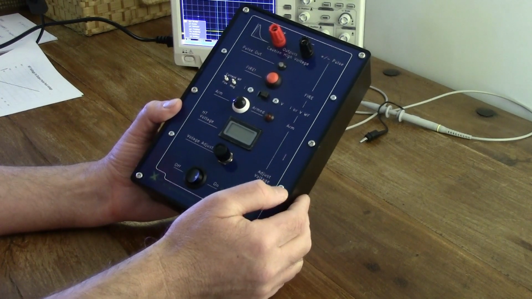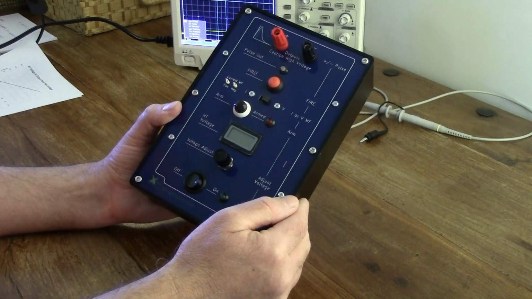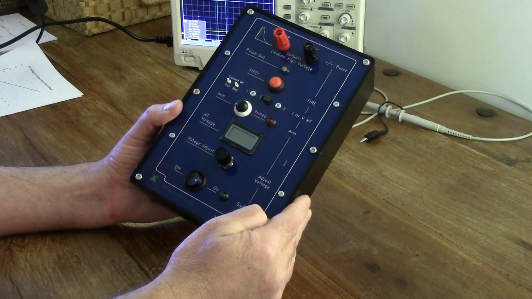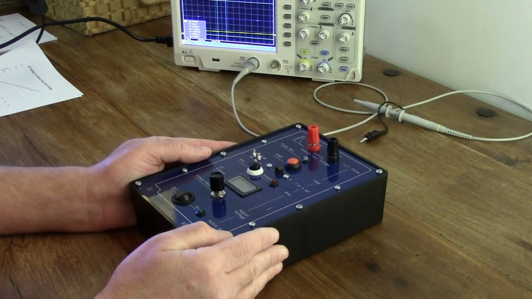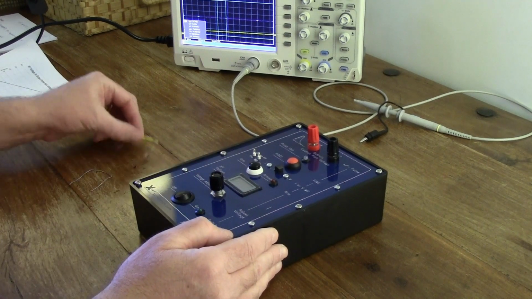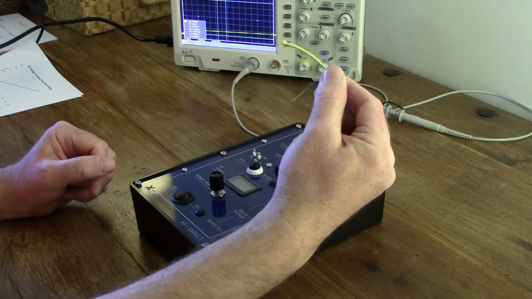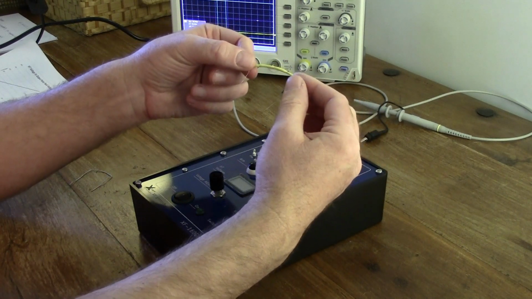There's a fire switch and a pulse LED that shows that the pulse has been generated, and the output pulse is presented on the banana plugs. So let's take a look at the voltage pulse first. I'm going to use a couple of resistors here as a voltage divider just to drop the voltage down for the oscilloscope.